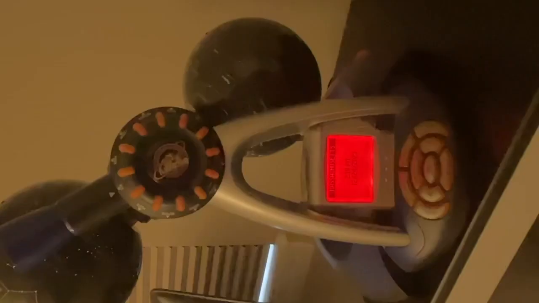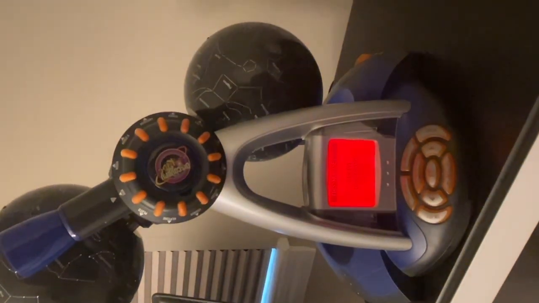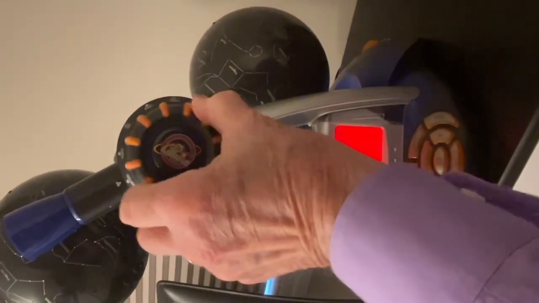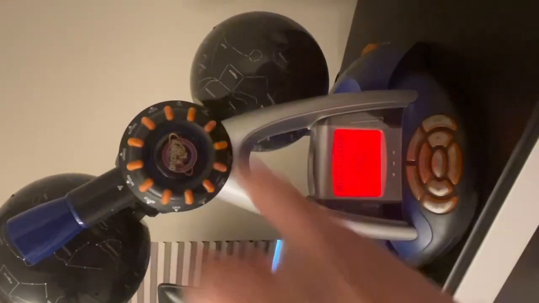Let's see what that image is. That's the sun. Let's put up Saturn because of the characteristic rings. And I'll show you Saturn up in the sky here.